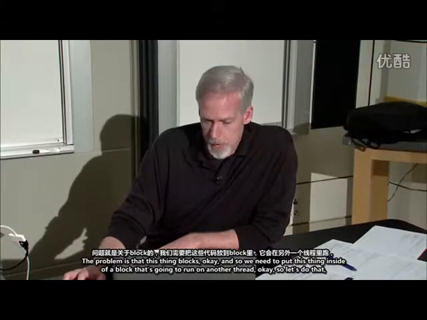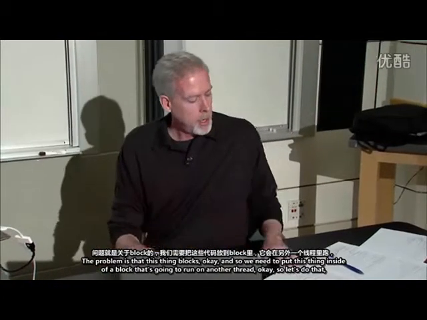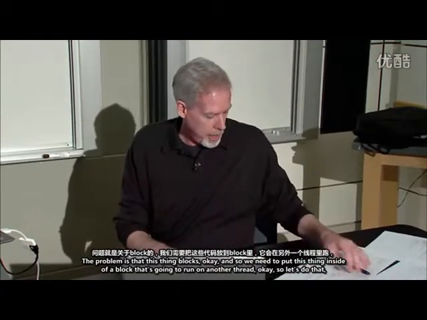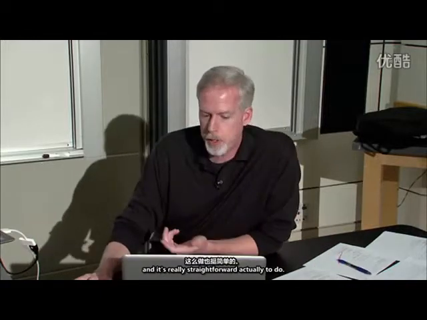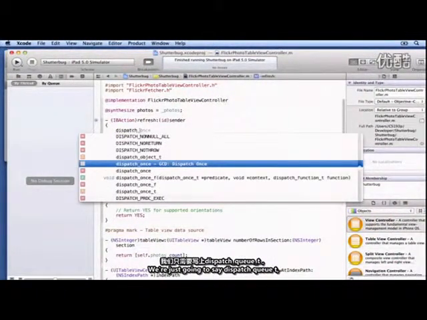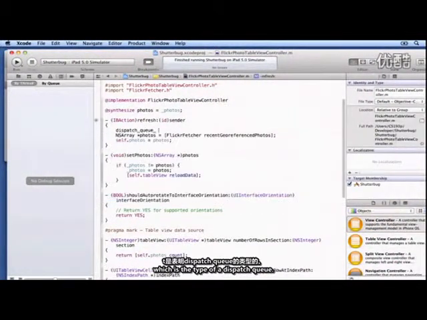All right, so what's the problem? The problem is that this thing blocks, okay? And so we need to put this inside of a block that's going to run on another thread. So let's do that. It's really straightforward, actually. We're just going to say dispatch_queue_t, which is the type of a dispatch queue. We'll call this download queue.